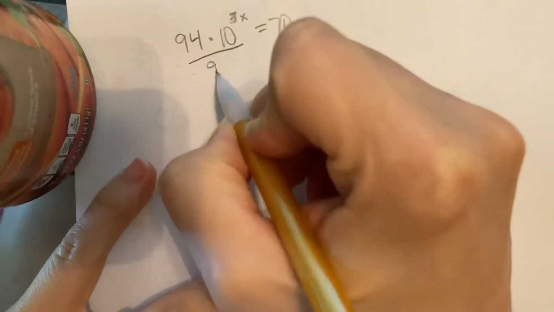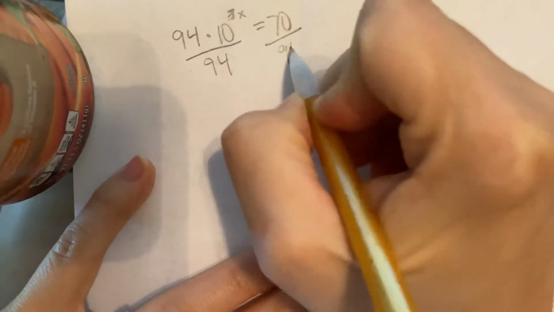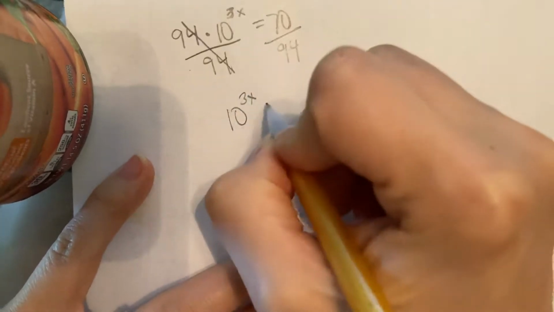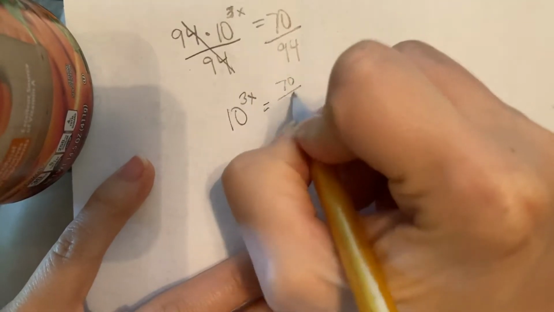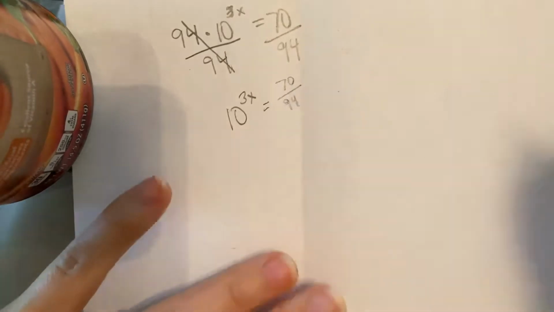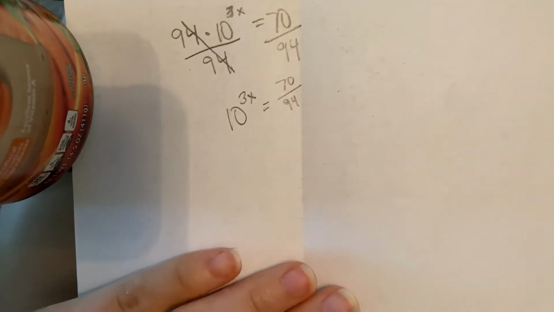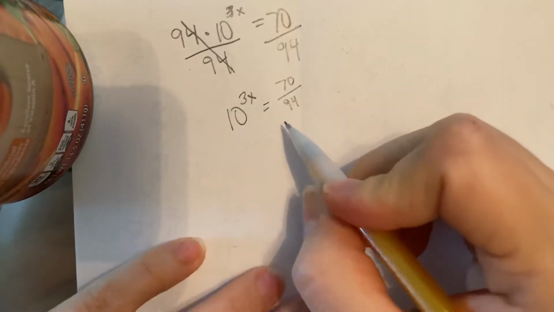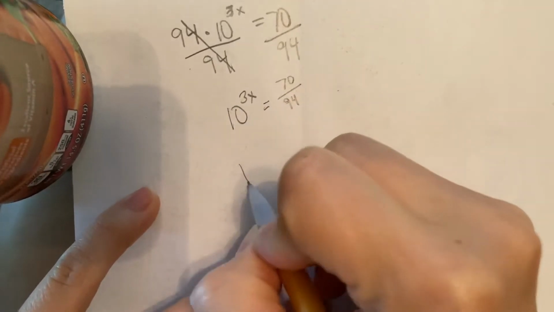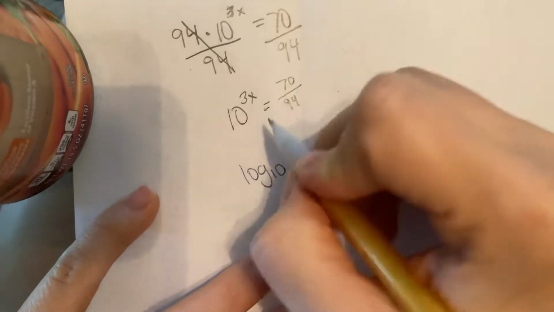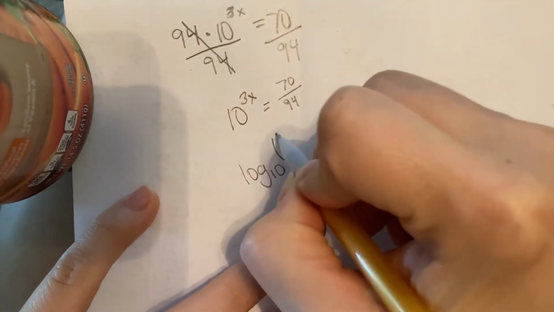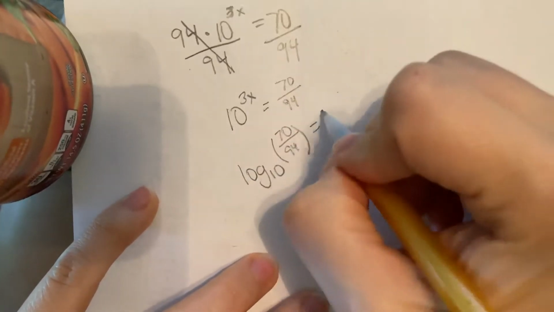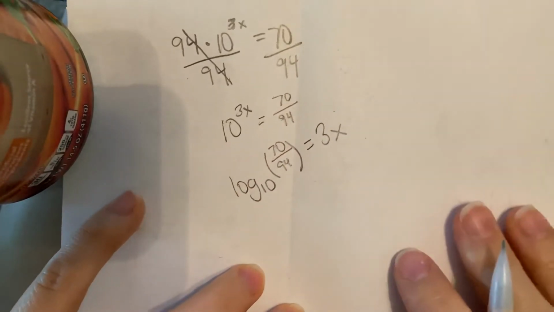I want to get this piece by itself so I can rewrite it as a log. So first thing I need to do is divide by 94 on both sides. So then you're left with 10 raised to the 3x equals 70 over 94. I'm just going to leave that as a fraction for now instead of dividing it out. Now I'm going to rewrite this as a log. So this is the base, so this becomes log base 10 of this side, 70 over 94 equals the exponent, so equals 3x.